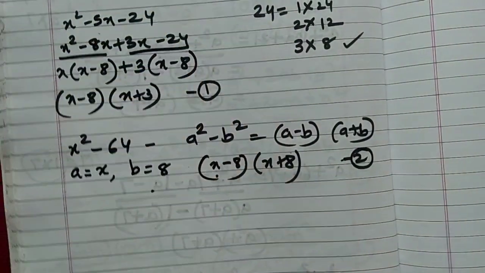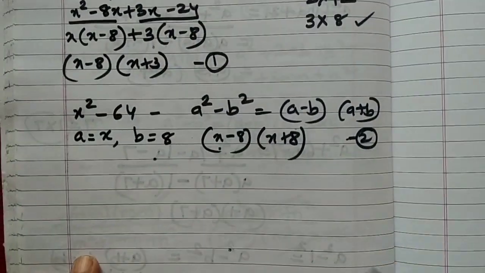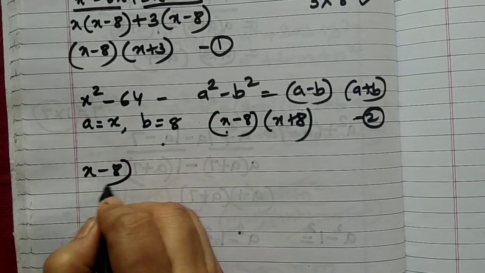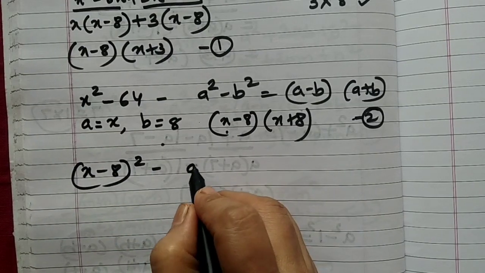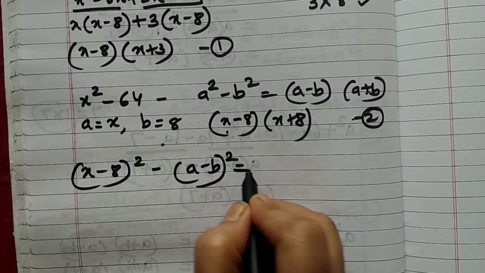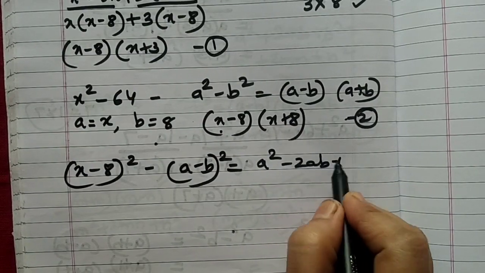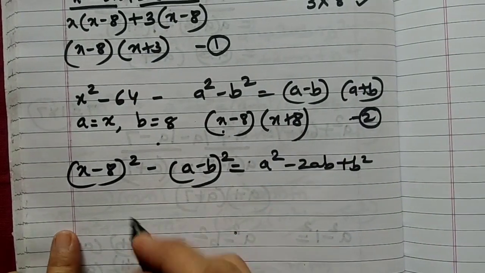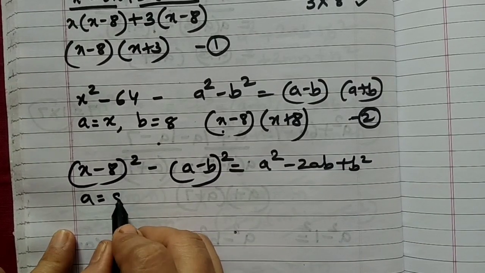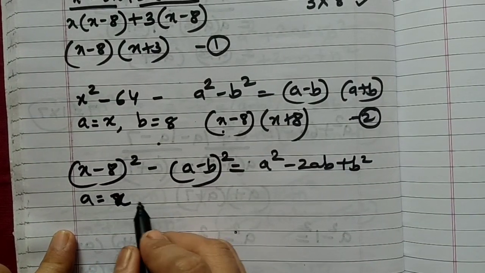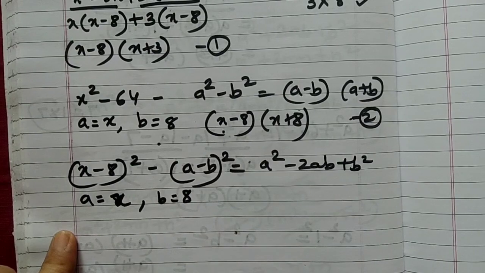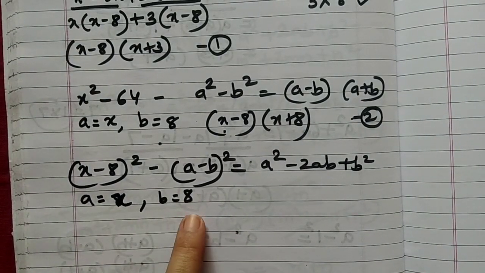Now let us solve this third part. It is x minus 8 whole square. What is it the form of? A minus b whole square. What is the expansion of a minus b whole square? It is a square minus 2ab plus b square. What is a in here? A is equal to x, b is equal to 8.